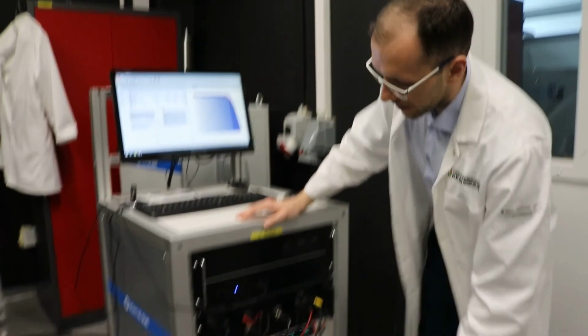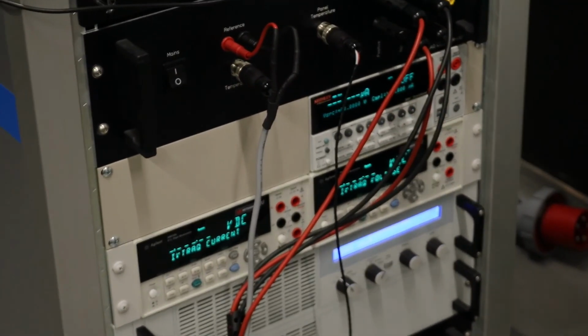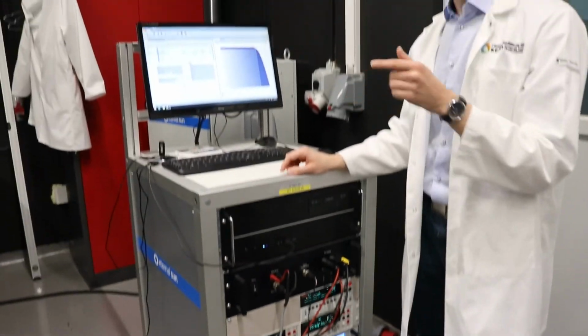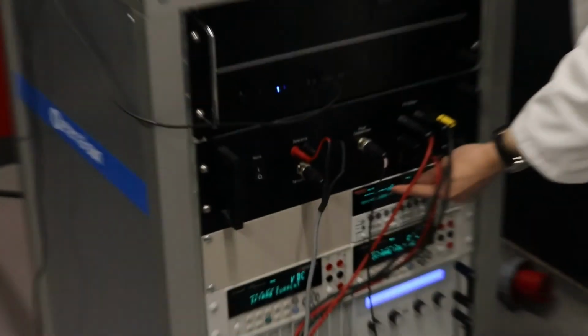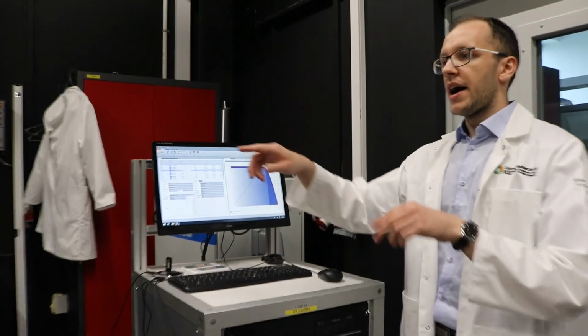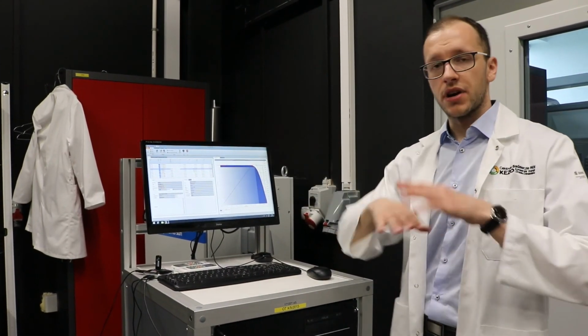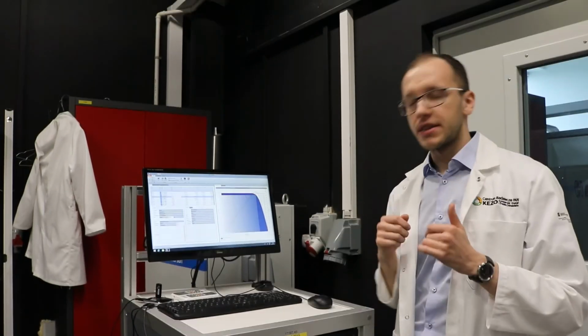Second thing, 3 multimeters, which measure current and voltage of the photovoltaic module, and the first one measures the voltage of the reference cell, recalculated to the irradiance.